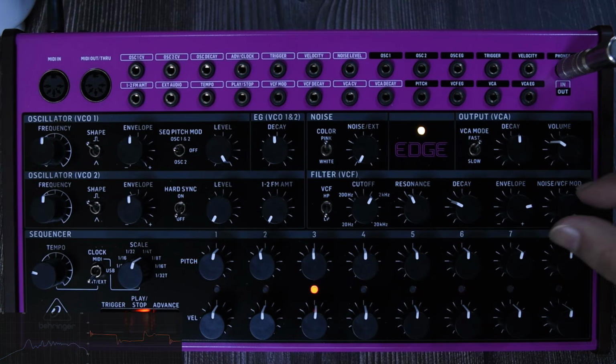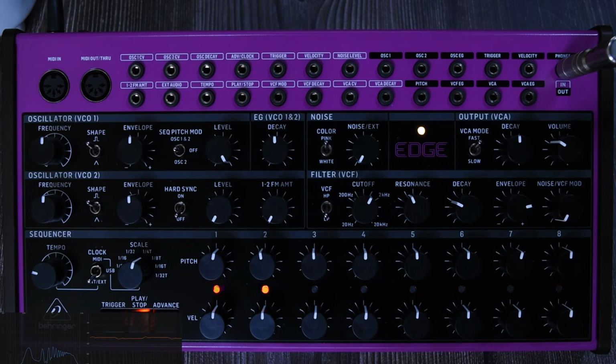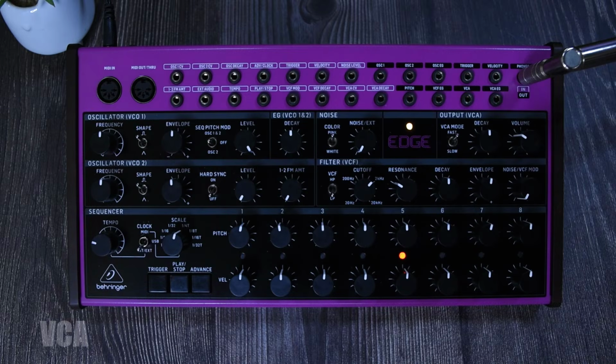Alright, so much later, we're going to talk about the patch, the ins and outs, and we can disconnect the noise, and we can modulate the cutoff with maybe some other source. Alright, so then you have the output section, the VCA section.